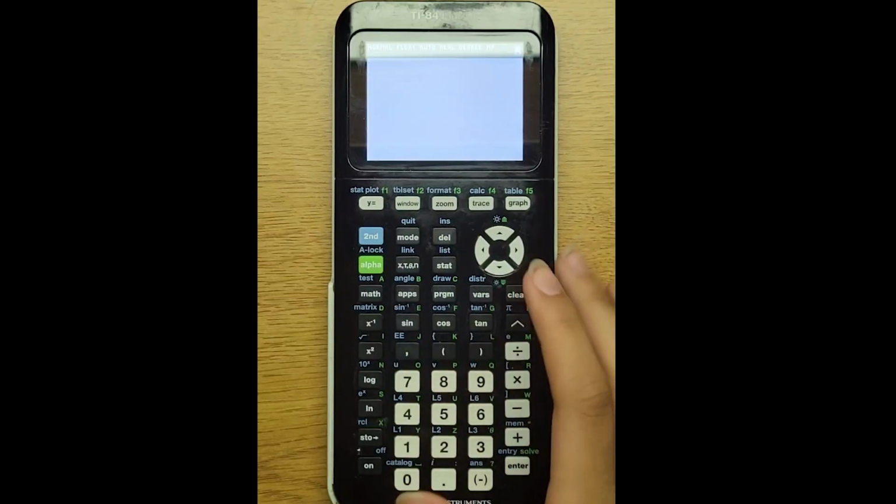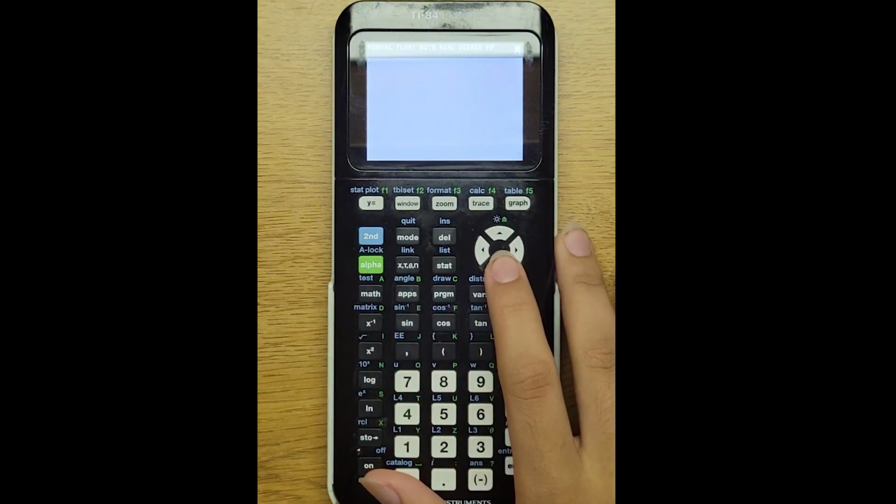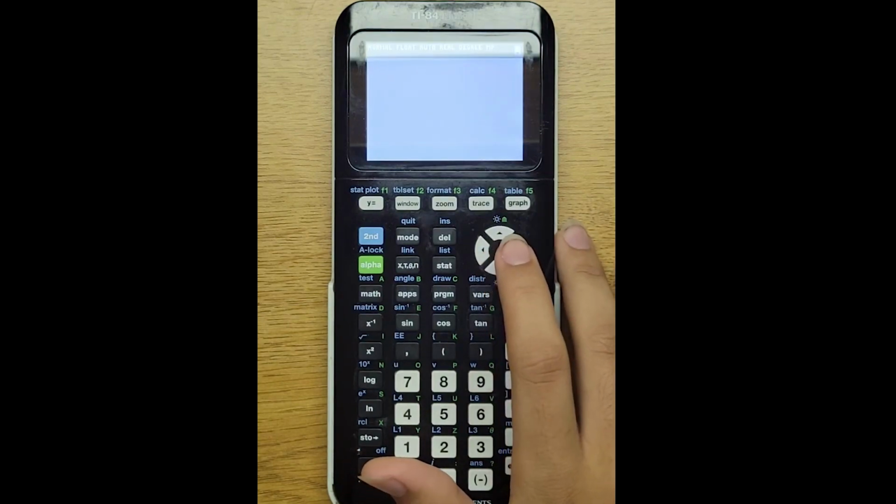The first problem we are going to do is a simple integral problem. Now, something you want to avoid is ever being in degrees. For calculus, you will always be using radians as we use sine, cosine, tangent, and their opposites.